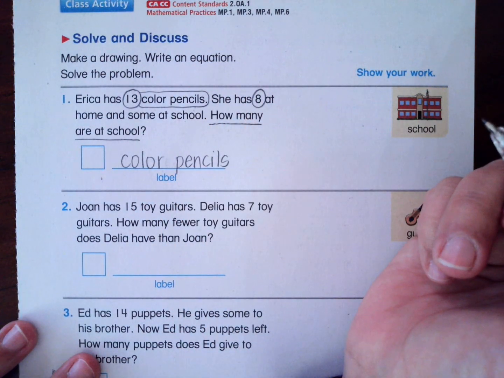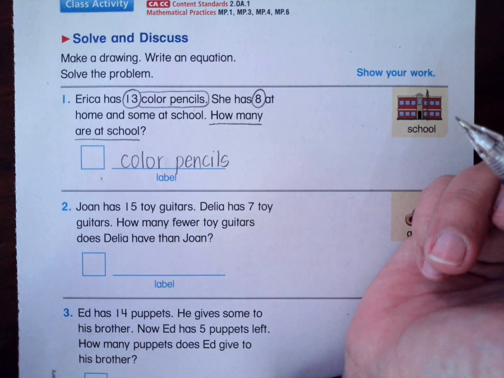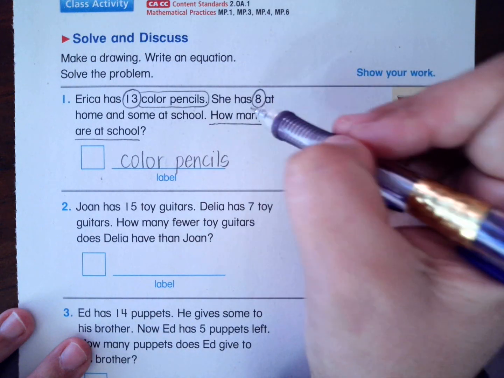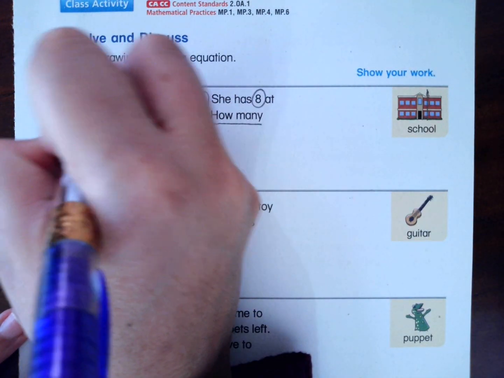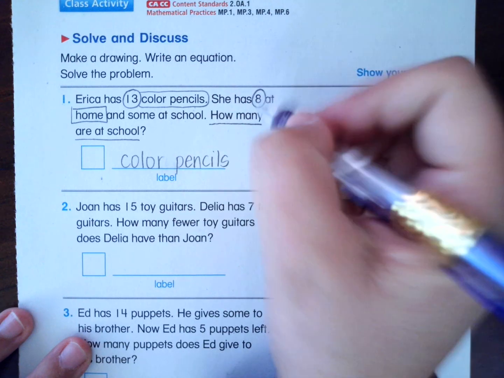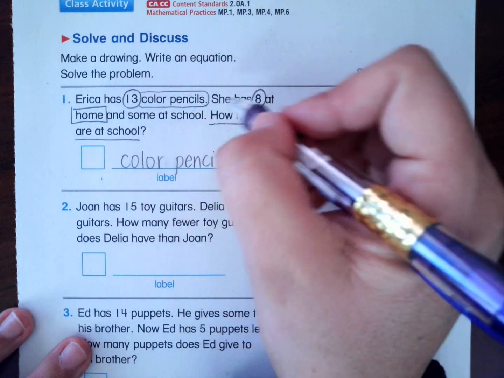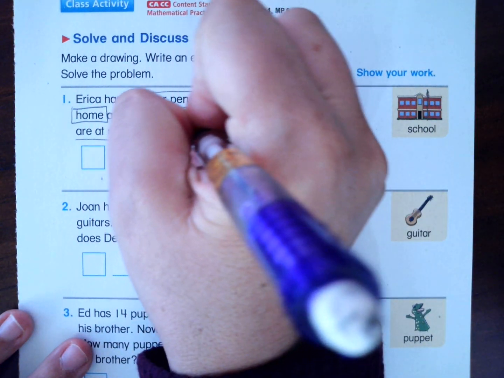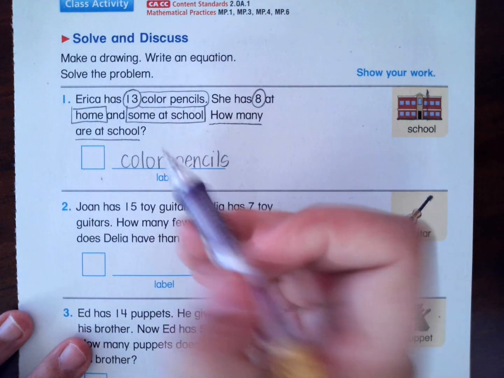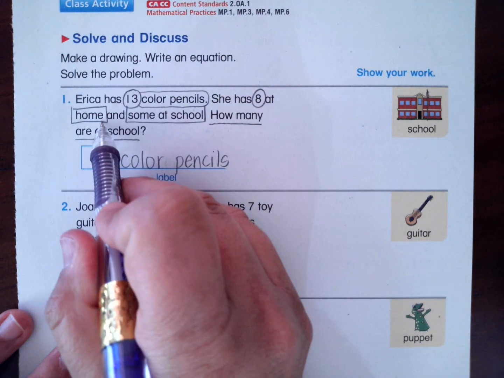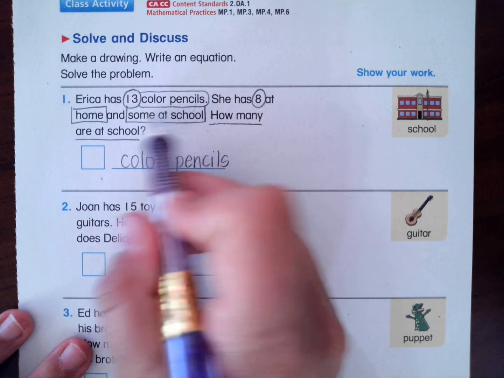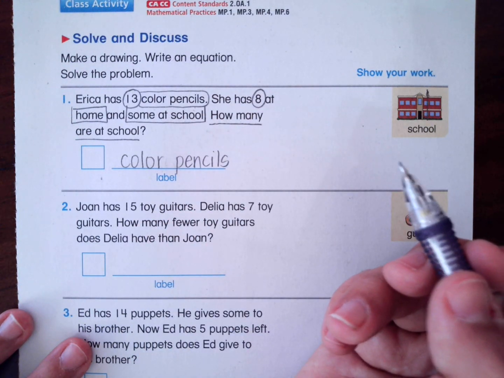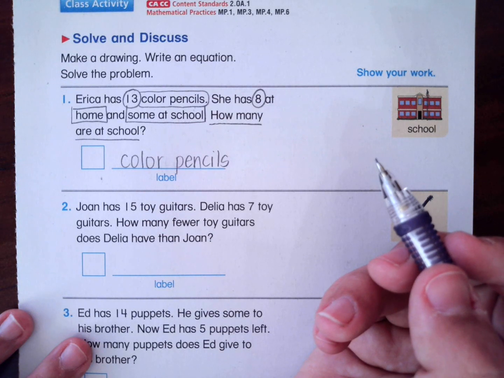Okay, now I'm going to box any of my clue math words. So I already boxed my numbers. I see the word home. I'm going to box that because that's telling me that there are 8 at home, which means that's one of my partners, and some at school. So I know one of my partners, and here I'm missing one of my partners. So why don't you pause the video and write down what equation you could use to solve this problem.